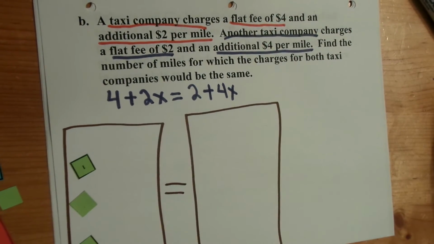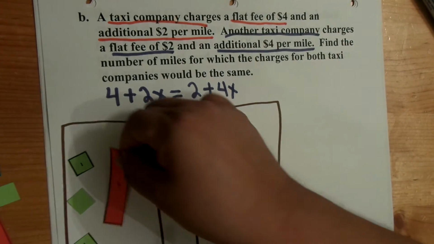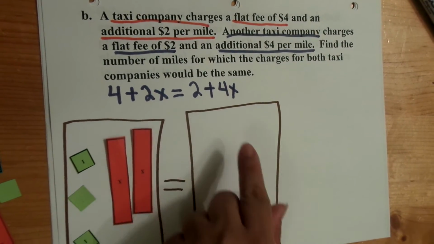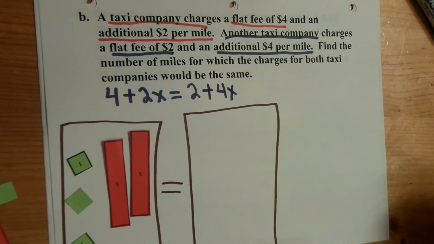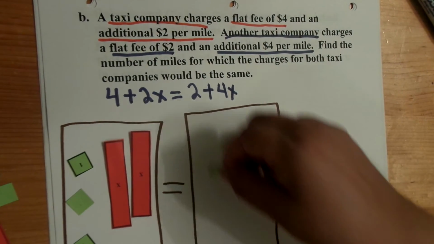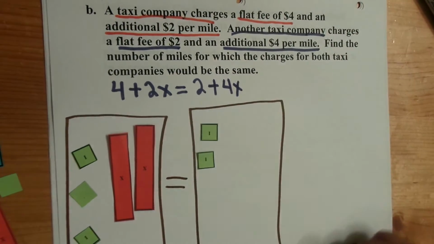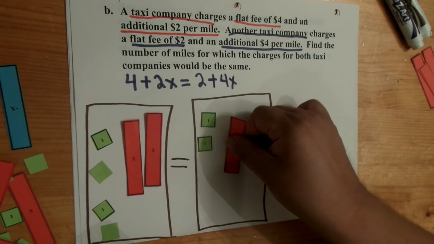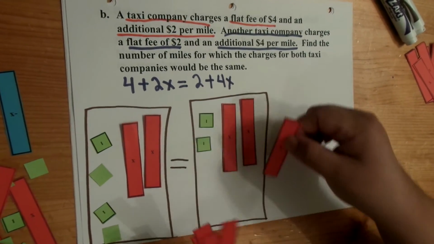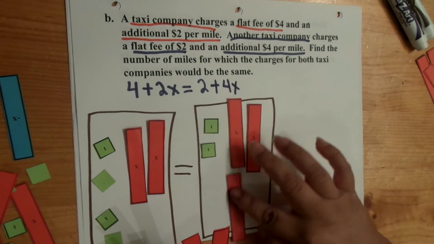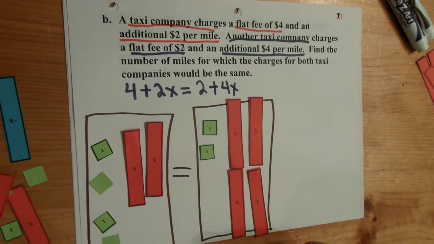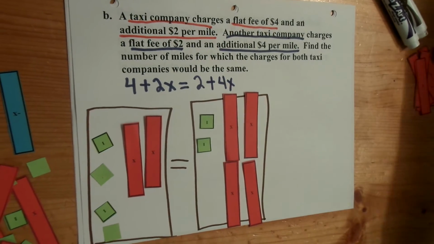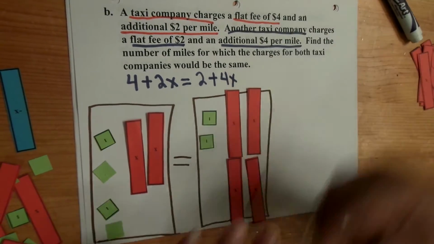We have 2 x's, so we're using 2 red tiles, 1, 2. On the other side of the equation, on the right side, we have 2 as our constant, 1, 2. We also have 4x, so we're going to use 4 red tiles, 1, 2, 3, 4.